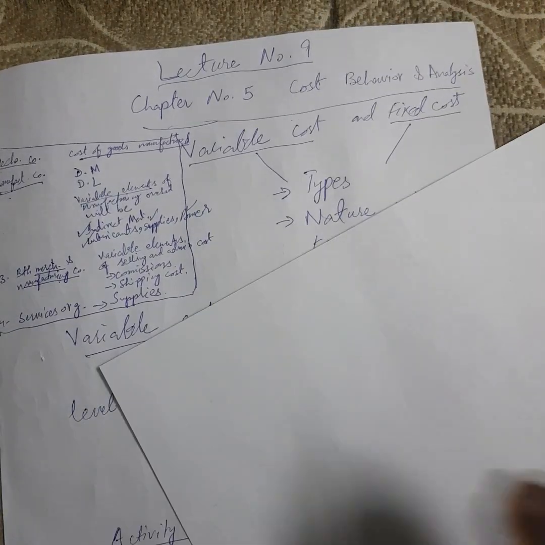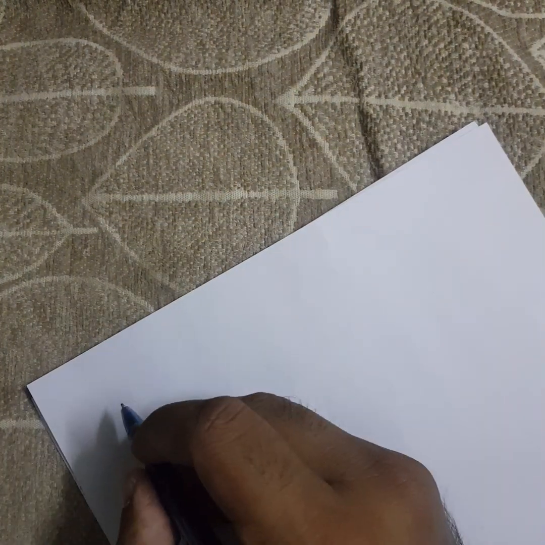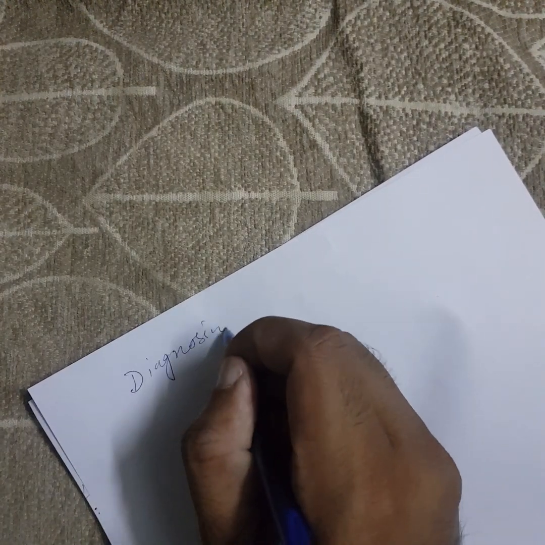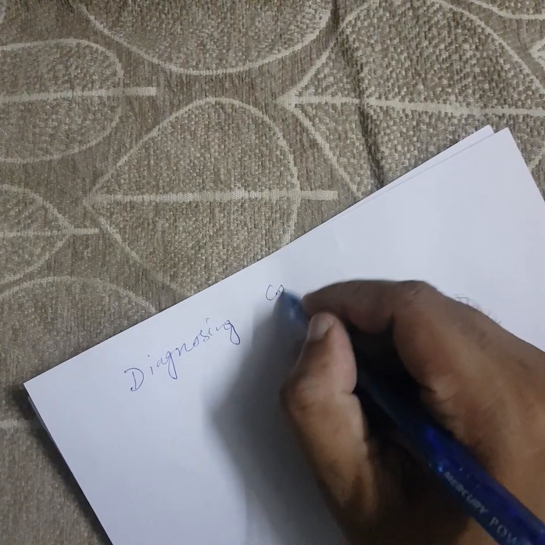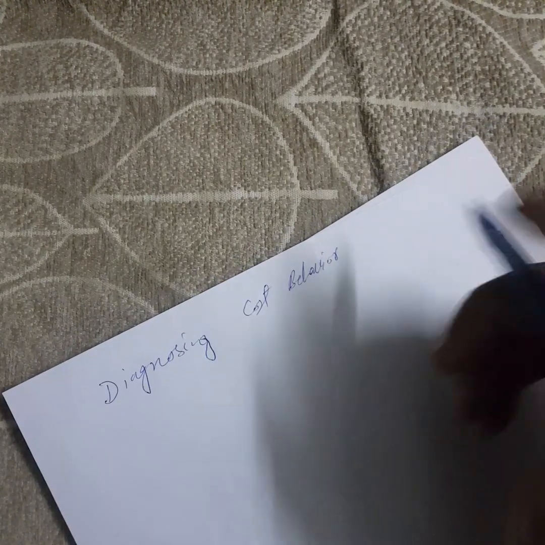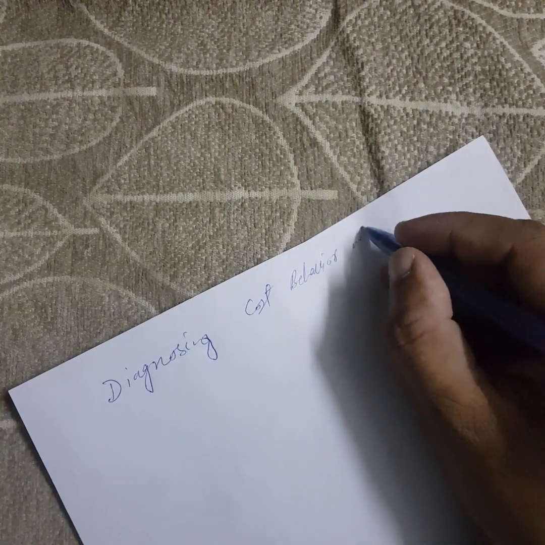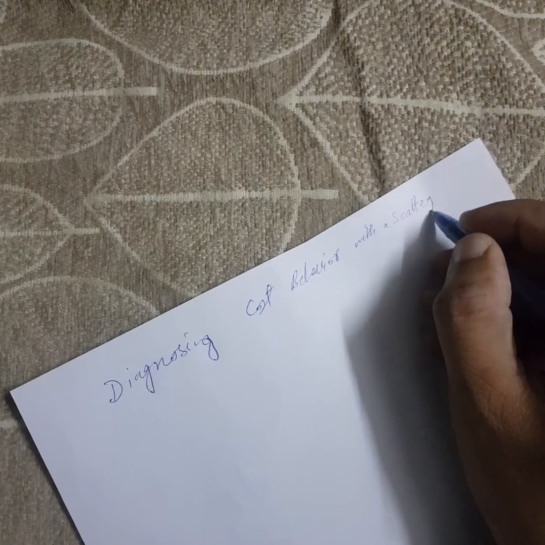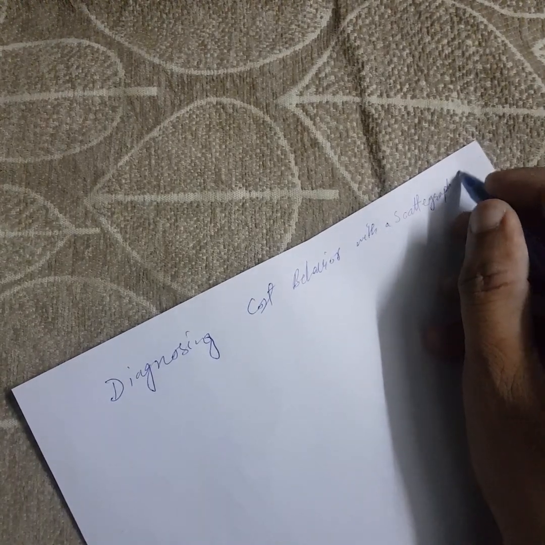Now we will discuss cost behavior diagnosing with a scatter graph plot. Diagnosing cost behavior with a scatter graph plot.